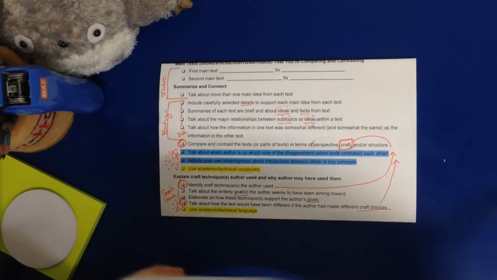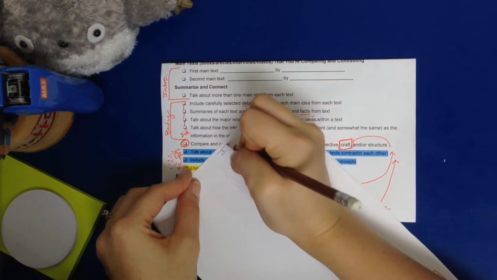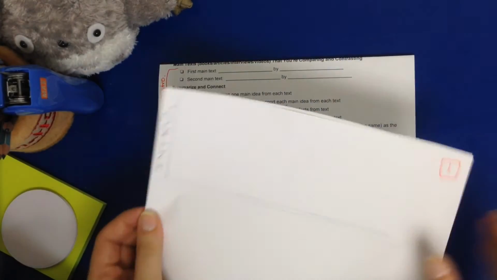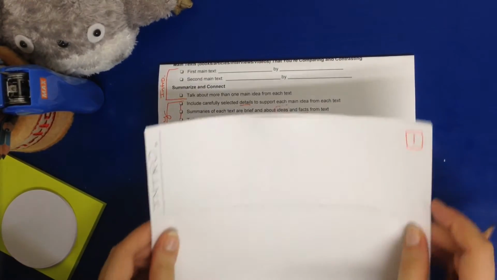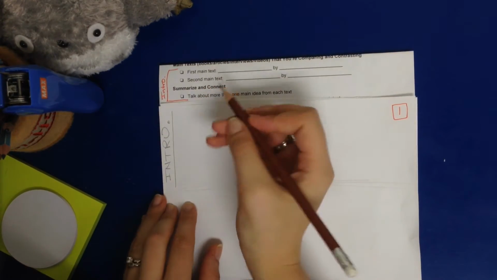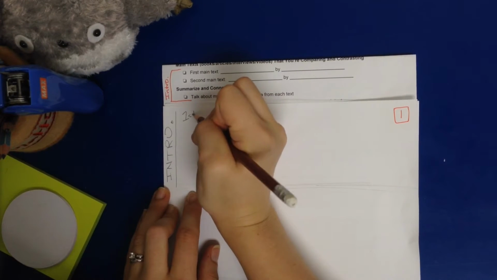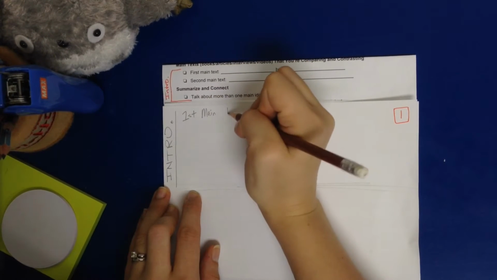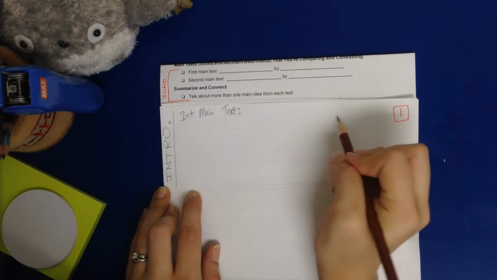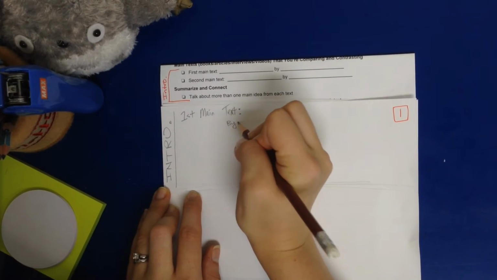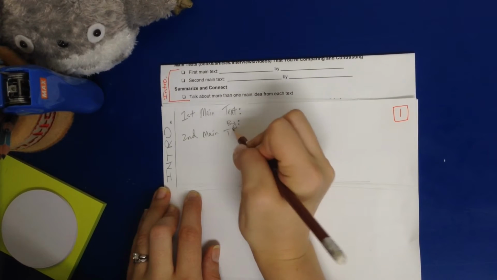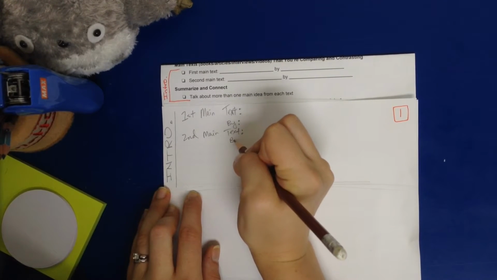Now my introduction. I'm going to put it really big for myself, intro. And I'm going to do it like this so I don't get distracted. It's just a way for me to catch the label very quickly when I'm up front in front of everyone. Now my 3 bullets consist of, I need to say what my first main text is, so I'm going to write first main text. Ooh, there we go. Not test, Ms. Beth. And I'll put that here, and I'll also go ahead and put the author's name here. Second main text, and then I'll put the author again.